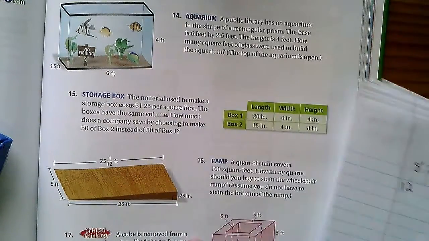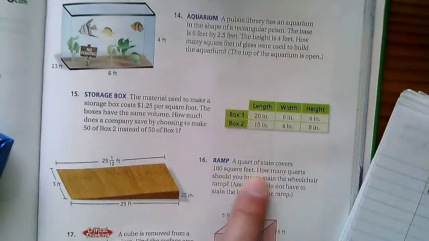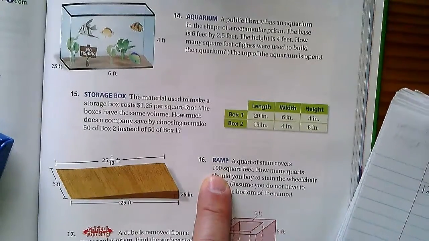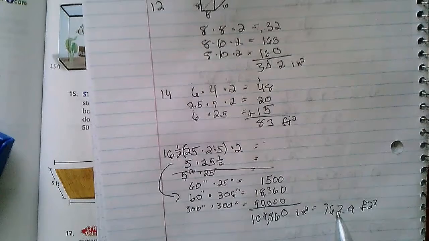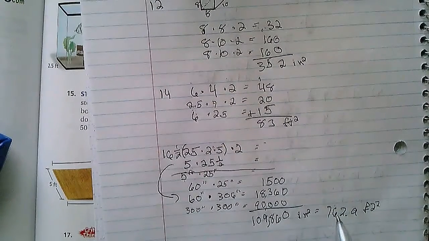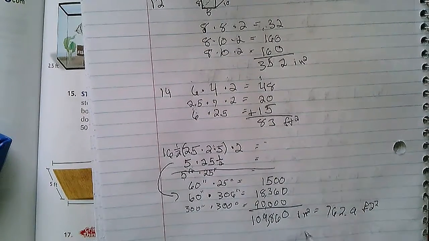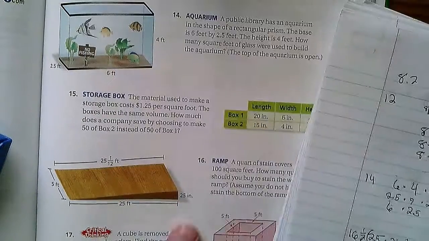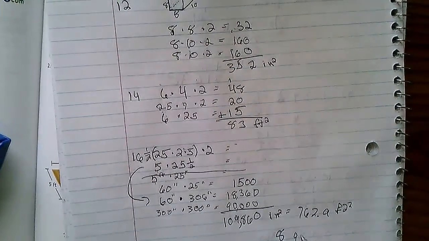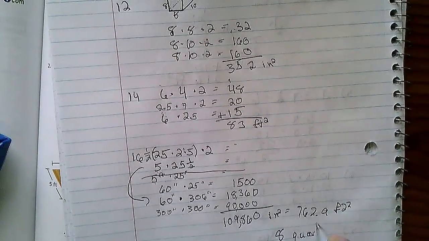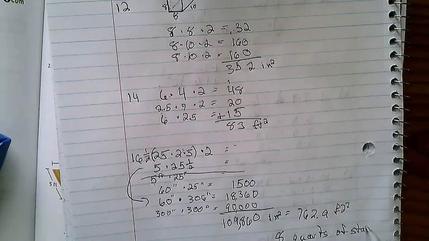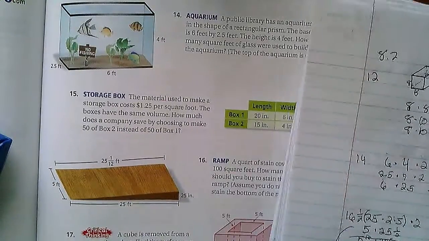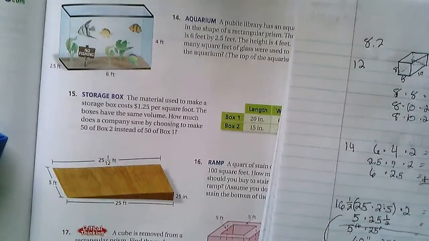Well, what's the question? A quart of stain covers 100 square feet, and I need to cover a little more than 700 square feet, or a little less than 800. So I need to buy 8 quarts of stain. Good problem, man. Good problem.